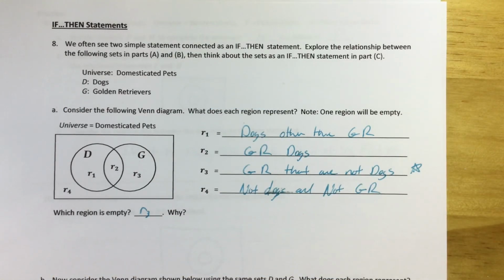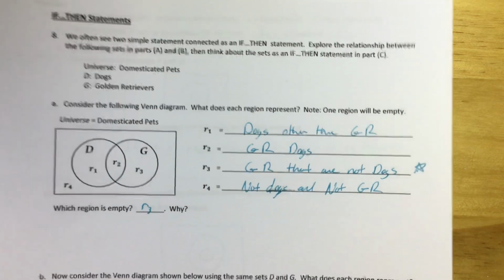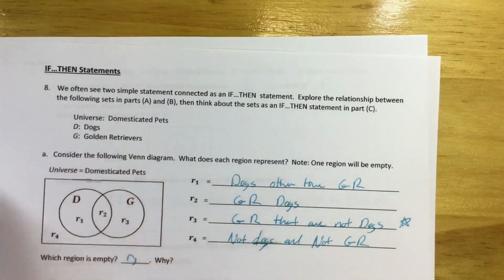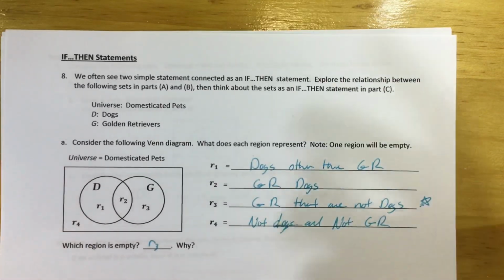All right, next what we're going to do is talk about the if-then statements. Basically, where this is going to be your subset things. An if-then statement is a logic argument of things that if blank, then blank. And it's almost like a cause and effect sort of situation.